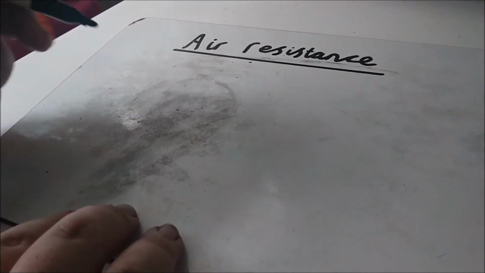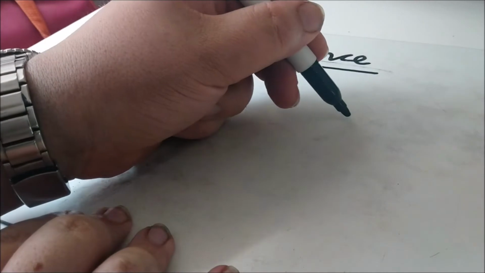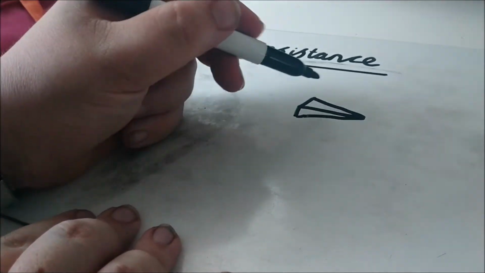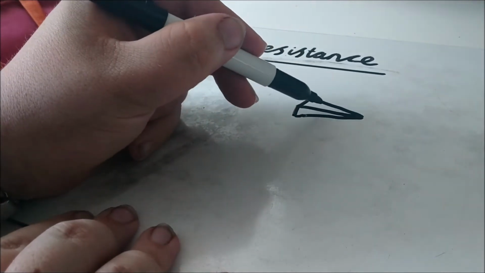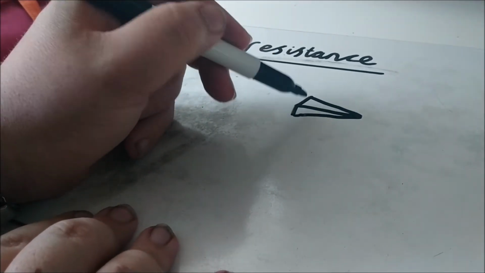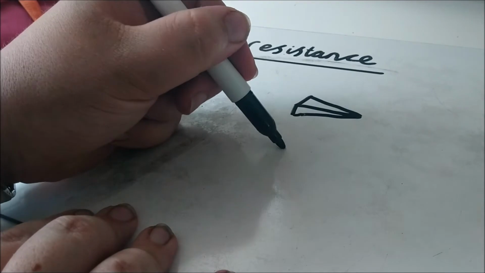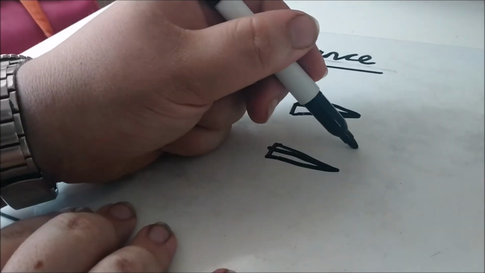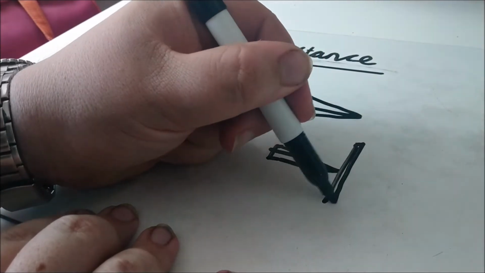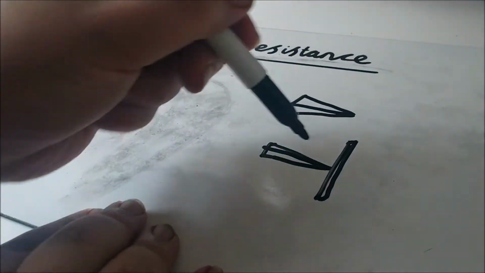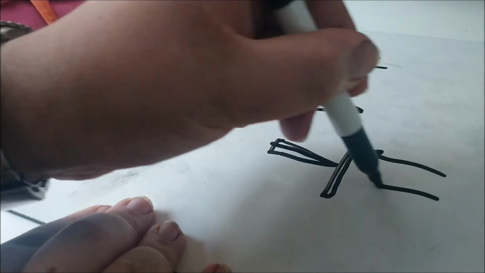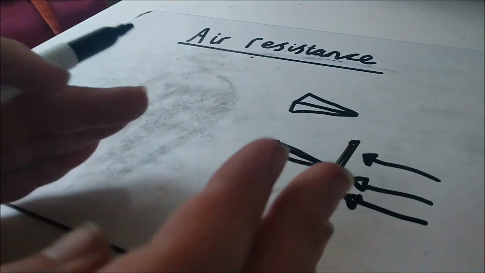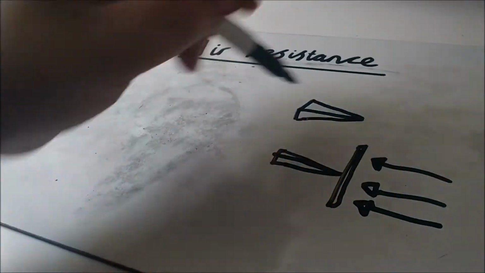Another example of air resistance is a paper aeroplane. Now, most paper aeroplanes are shaped with a thin nose at the front and then the wings at the back. If they were shaped differently, or if I was to add a massive screen at the front, it wouldn't fly properly because, for a few reasons, but partly because the air resistance acting there would slow it down and the air would not be able to travel over it smoothly.